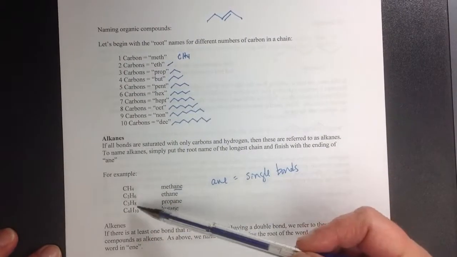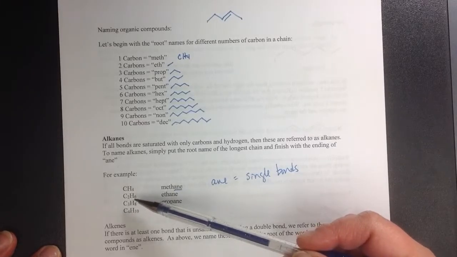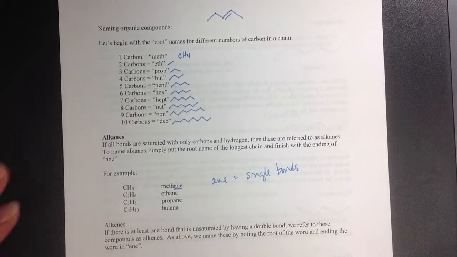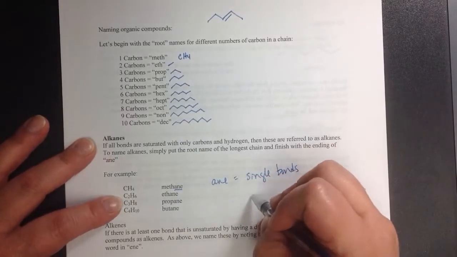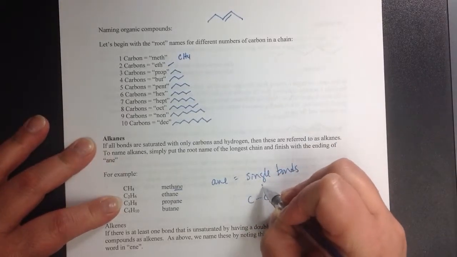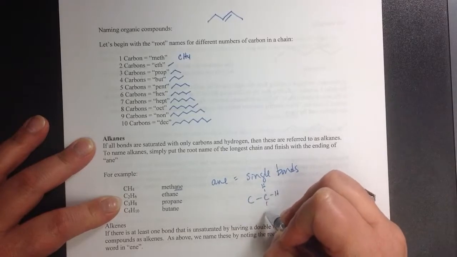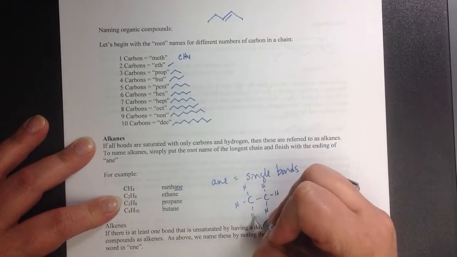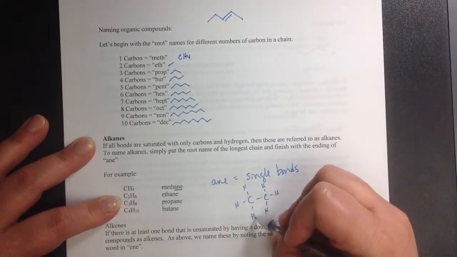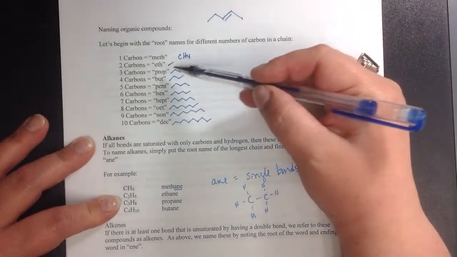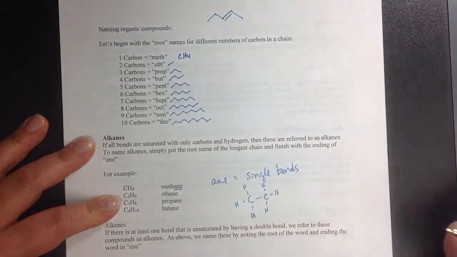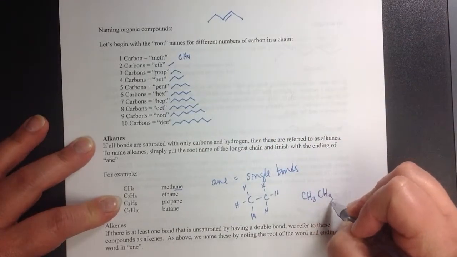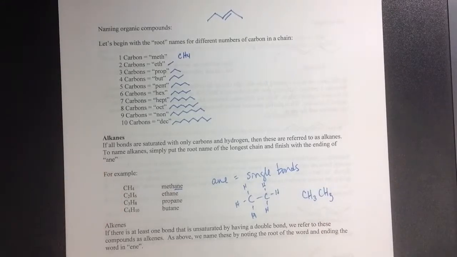You could also write this as carbon, like C2H6. It's the same thing. If I were to write ethane in another way, remember from last time, we could also write it like this. That's just a long version of what I'm writing up here, these 2 carbons here. Or CH3, CH3. Those are all ways to write ethane.